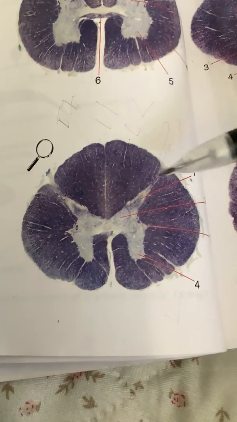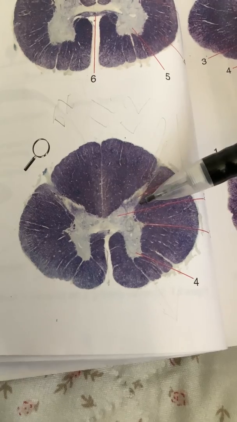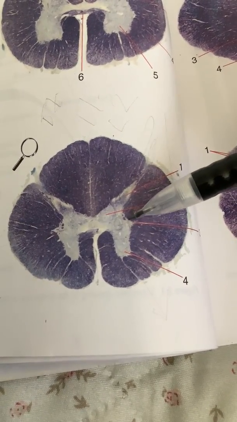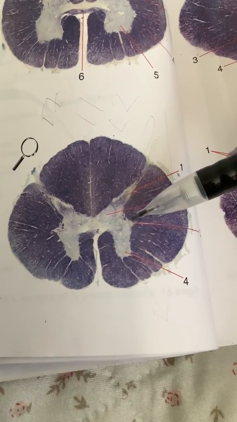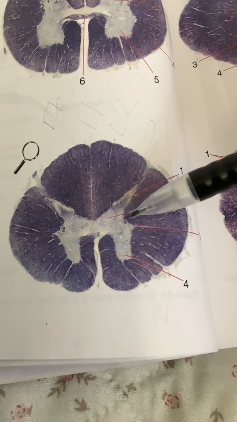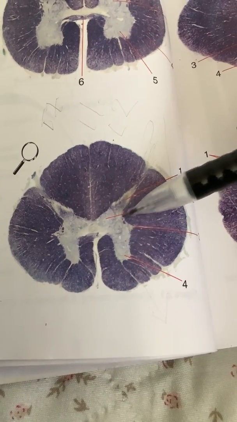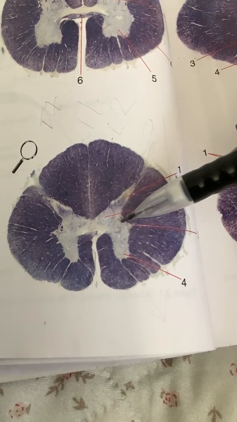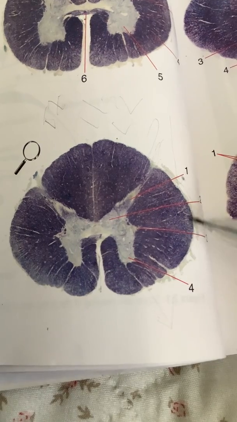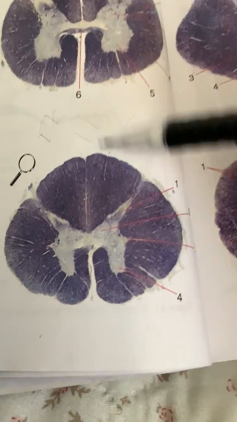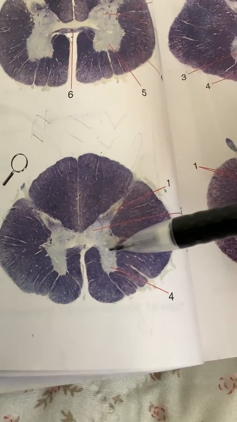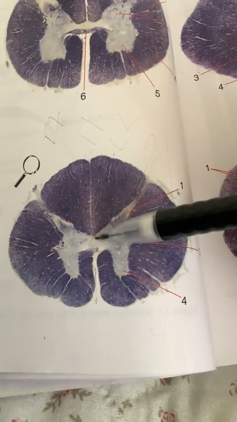So let's recap what we've said. This is the Lissauer's tract, substantia gelatinosa, dorsal horn. This is the lateral horn, only found between T1 and L2. Cell bodies of the preganglionic sympathetics. Clarke's nucleus is where the fibers carrying unconscious proprioceptive information synapse, which then give rise to the dorsal spinocerebellar tract, carrying unconscious proprioception to the cerebellum. Then this is the ventral horn. We said this is the central canal.